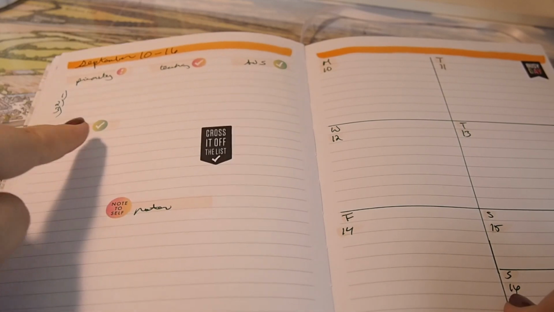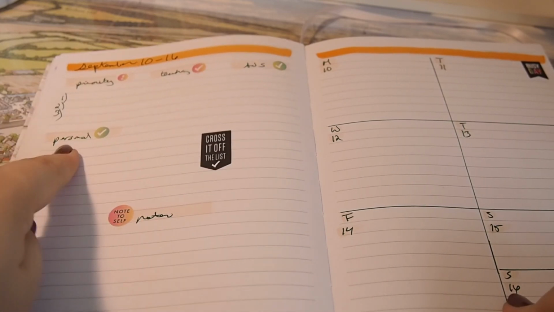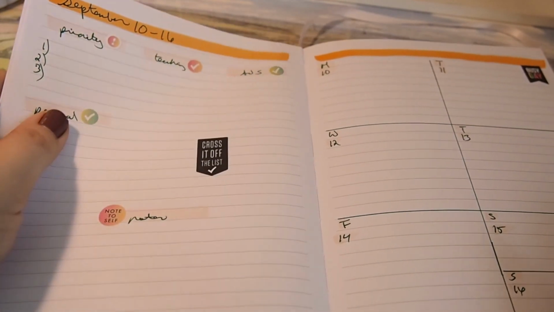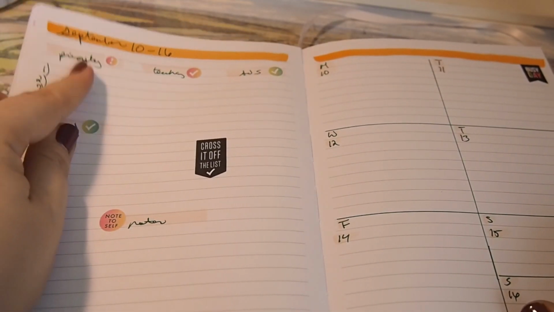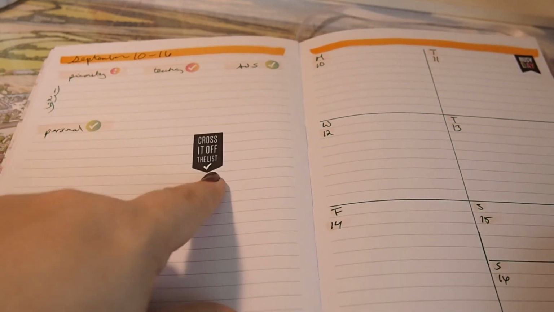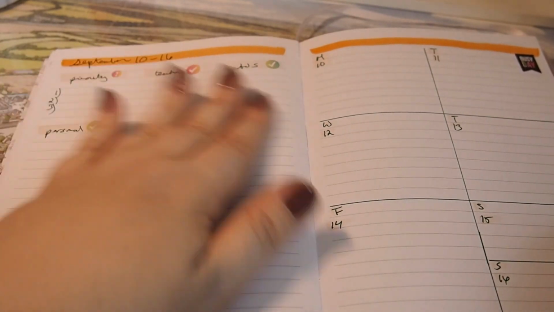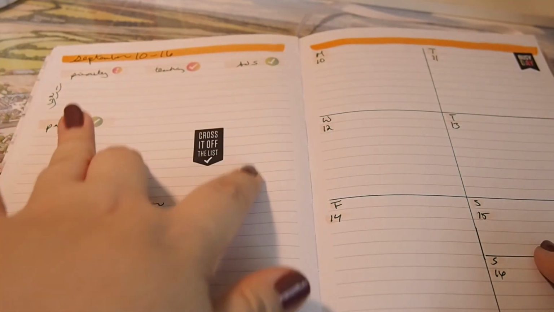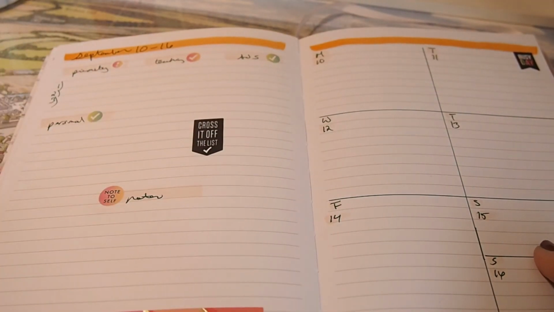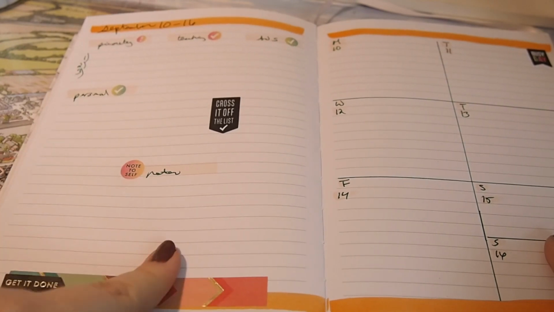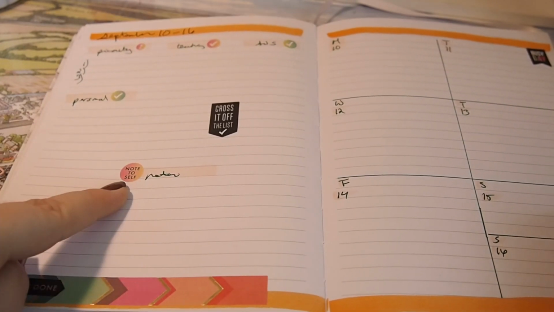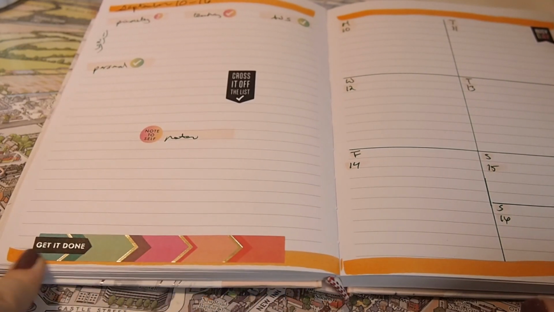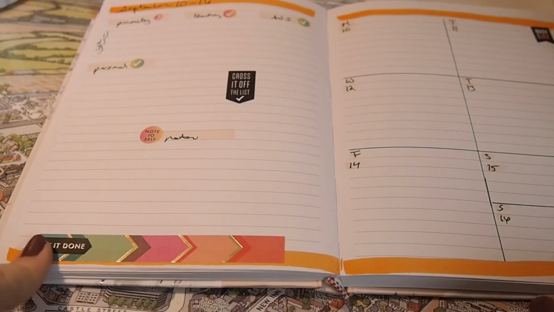So I used the check mark stickers next to my 3 to-do lists, the exclamation mark sticker next to my priorities, so my top 3 goals for the week. I added in the cross it off the list sticker kind of in the middle of my to-do lists. This will help me maintain 2 columns as I work my way down. I've got a general notes section with a little sticker that says note to self.